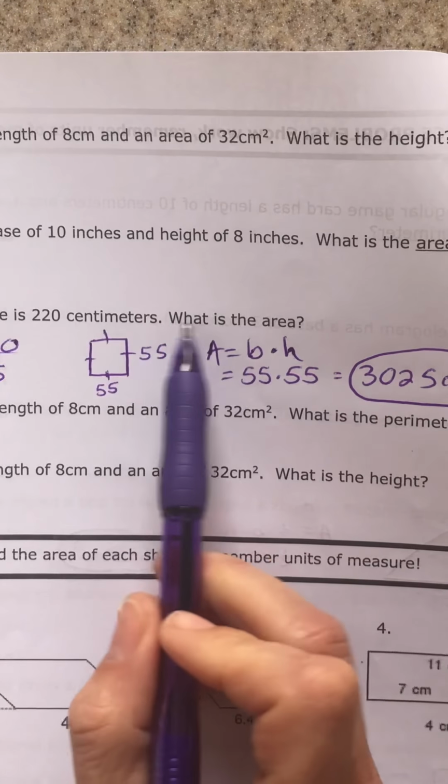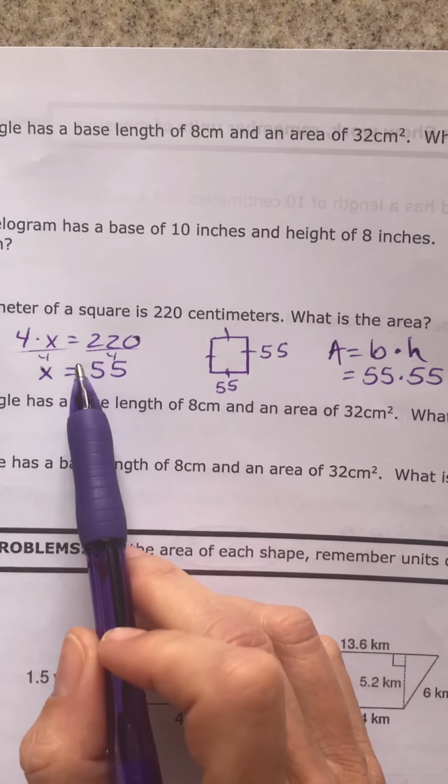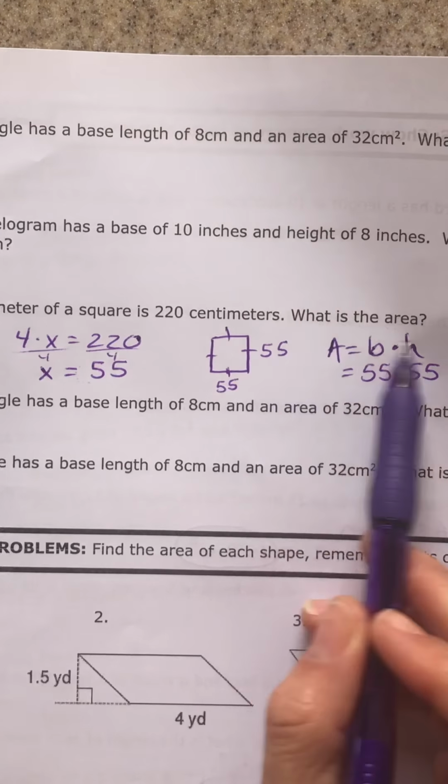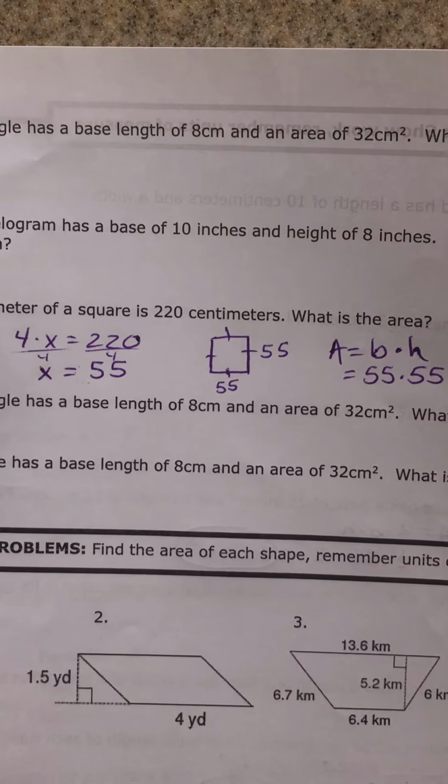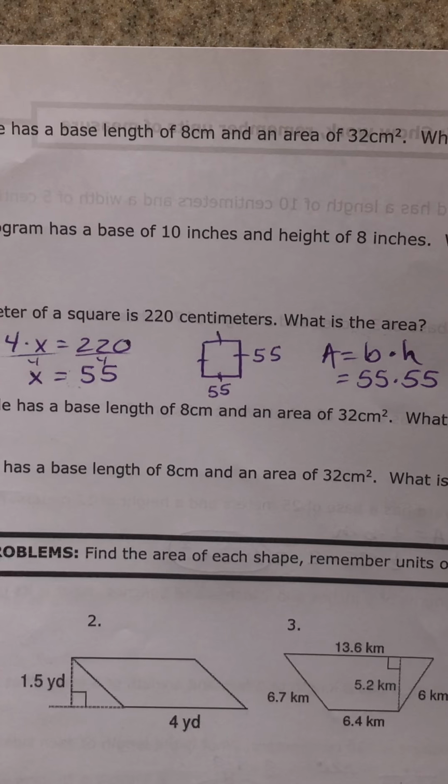So the only difference here was I wasn't done when I found the length of a side. Always make sure you're reading to see what to do next. The rest of the problems, 1 through 16, is your homework.